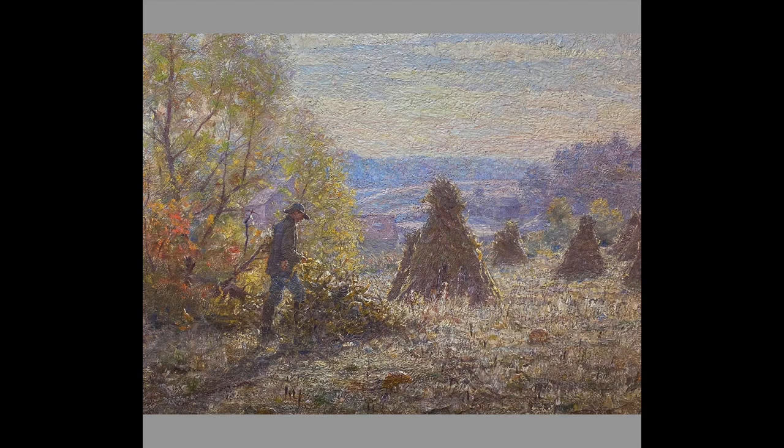High key, the shadows aren't real dark. The shadows are lighter and the lights are lighter. So he really goes blue in that background mountains. Not a lot of value change, but there's a lot of temperature change. The yellow, orange foliage on the left, and the darker values of the haystacks and the figure pull that forward. And it has something going on that helps to remember.